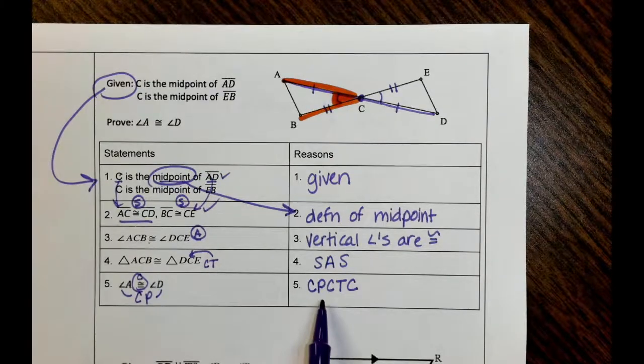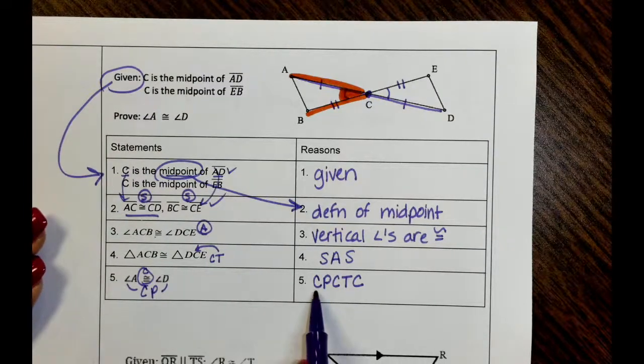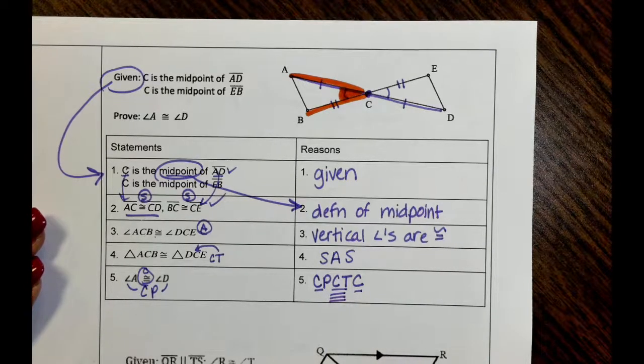You cannot use this. CPCTC will never come before SSS, SAS, HL, those things right there. Okay, they will never come before. You cannot say that the corresponding parts are congruent until you have said that the triangles are congruent.